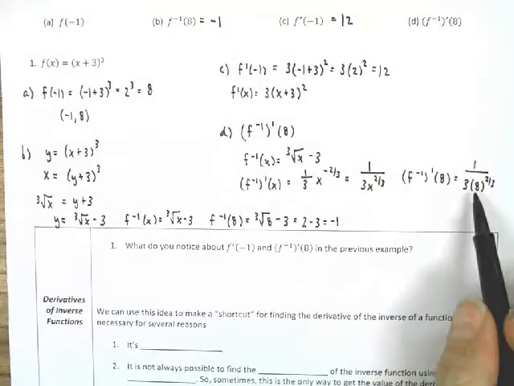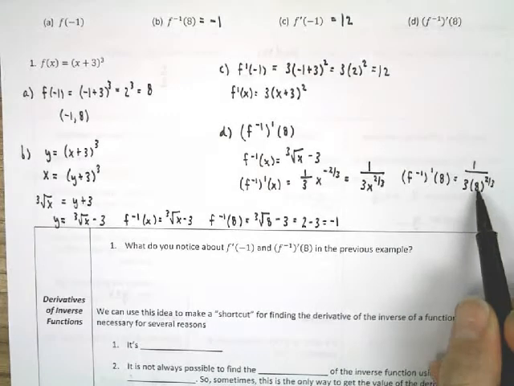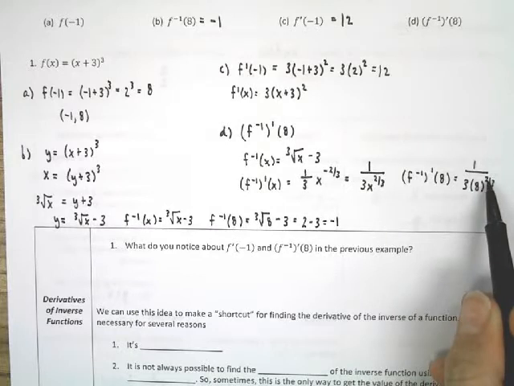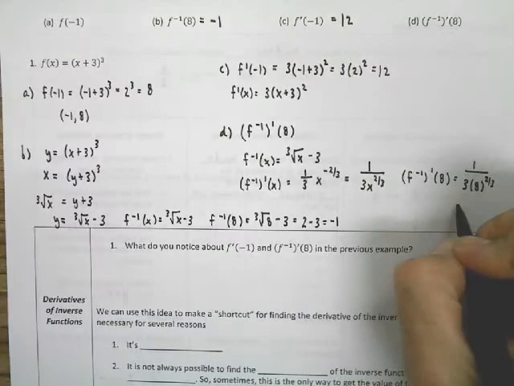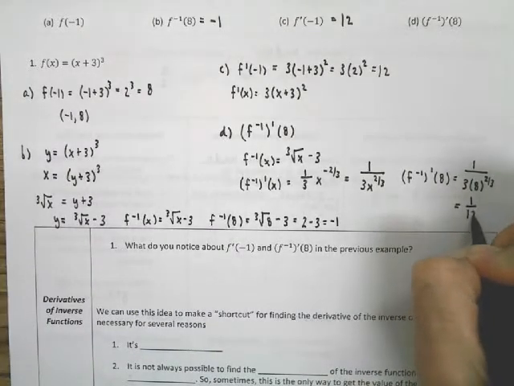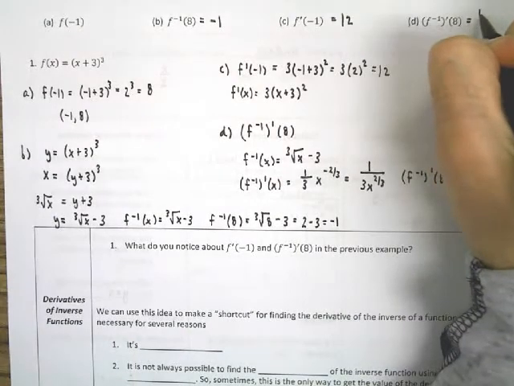Now remember, 8 to the 2/3 just means we're going to take the cube root of 8, which is 2. We're going to square that, which is 4. And then 4 times 3 is going to give us 12. So that's going to be equal to 1/12.